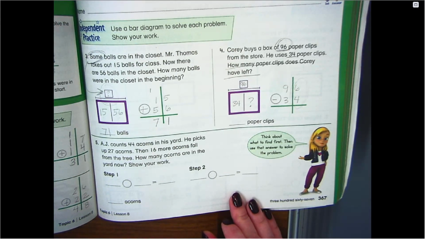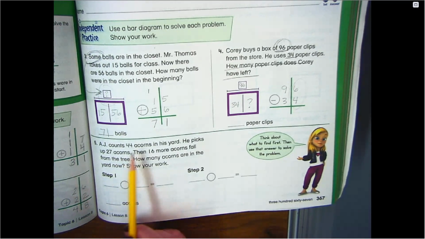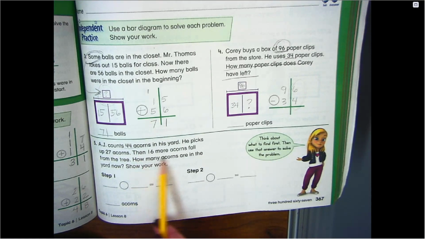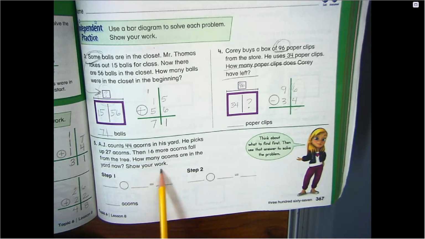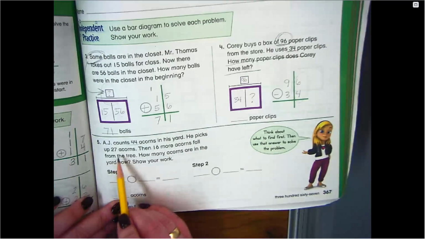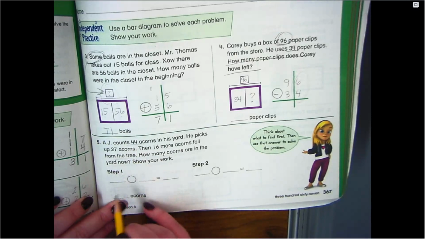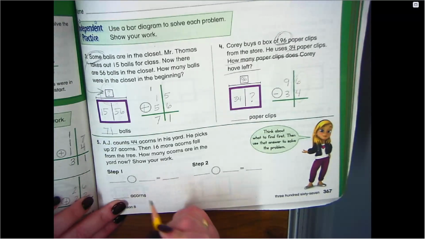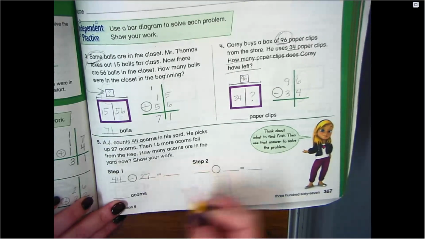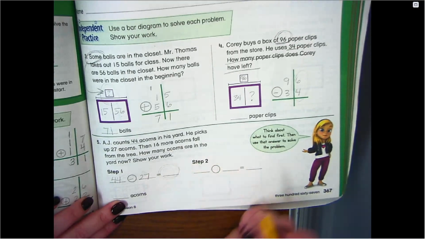Okay, number 5 says, AJ counts 44 acorns in his yard. He picks up 27 of them. Then 16 more fall from the tree. How many acorns are in the yard now? Show your work. Now this one is a two-stepper, okay? Because first thing we have to do is say 44 are in his yard and he picks up 27. So 44 minus the 27 he picks up equals what?